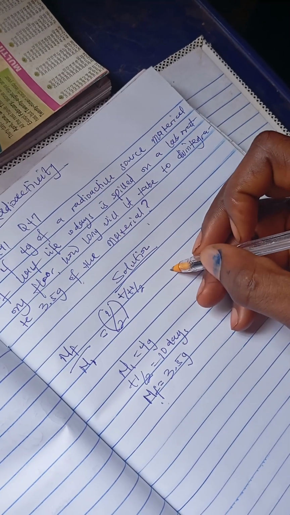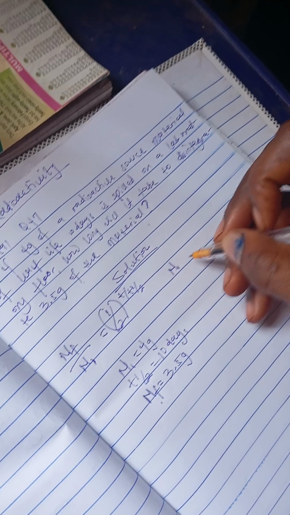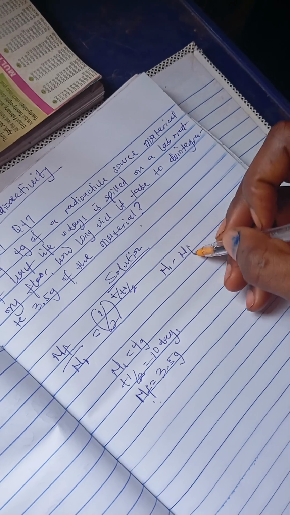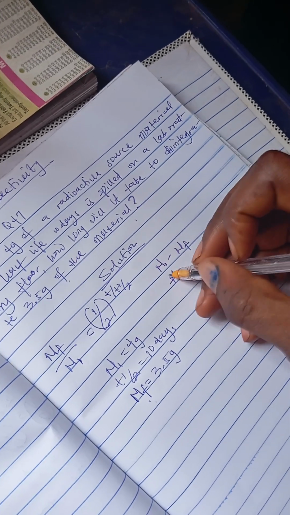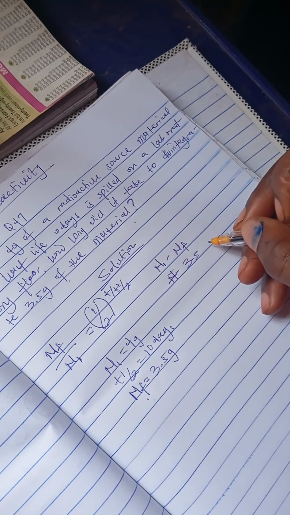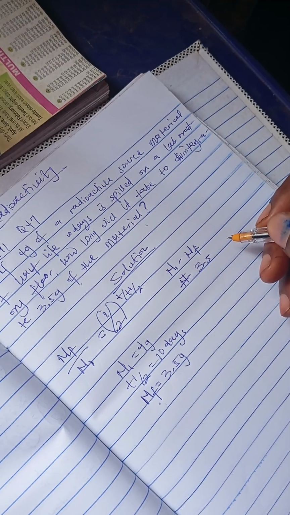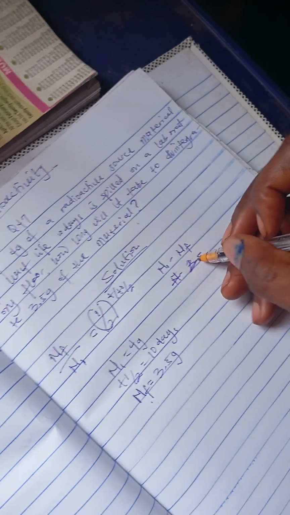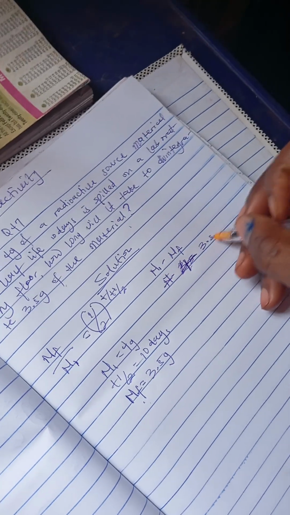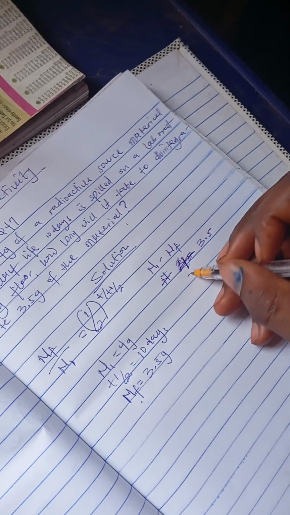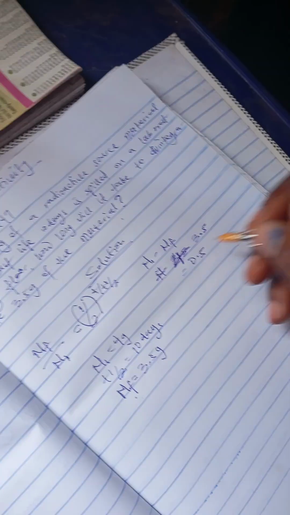You now see that the initial number minus the final number, 4 minus 3.5, will give me exactly 0.5.